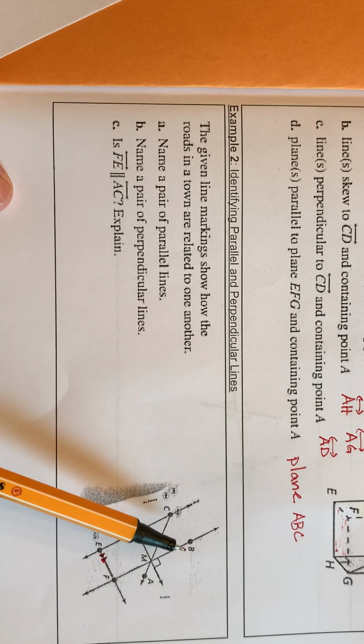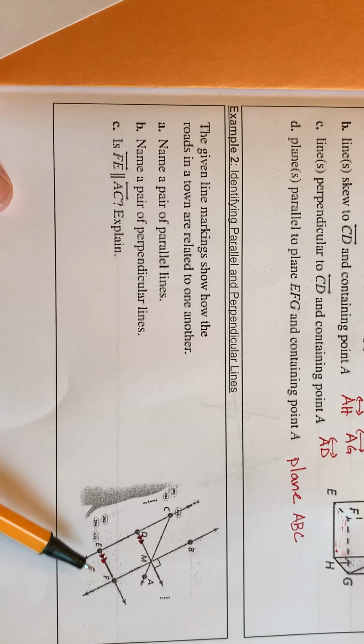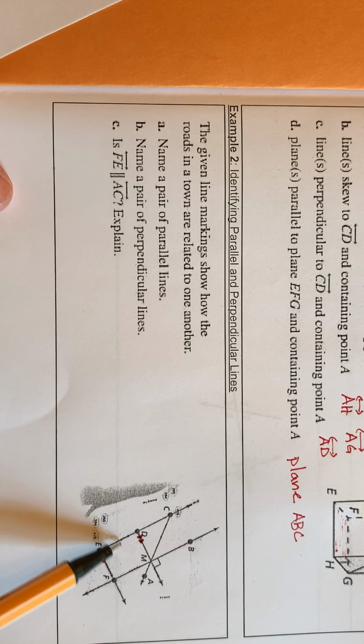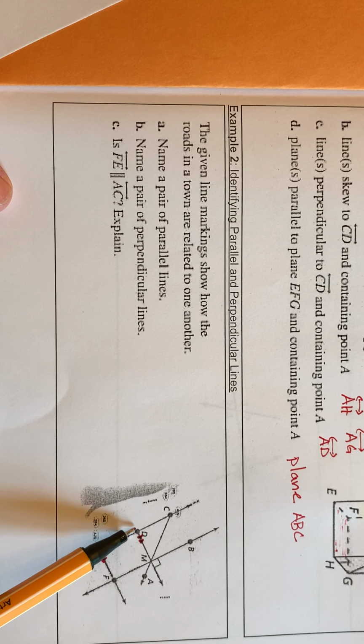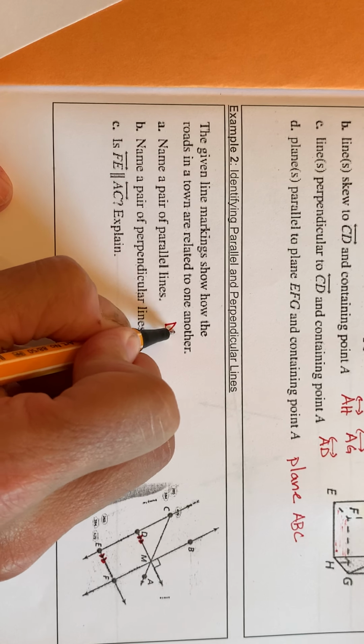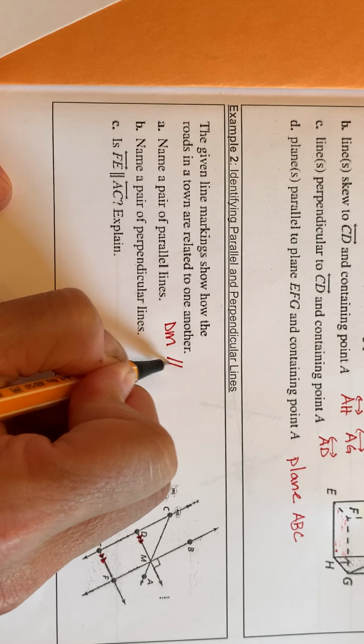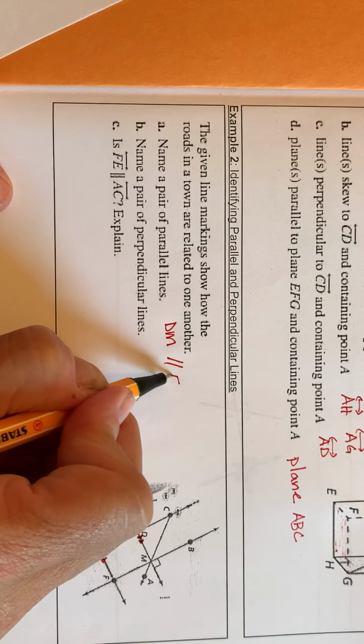DE and, whoopsie, not DE. These two don't have any markings on it, so I do not want to make the assumption that they're parallel. Since these do have the markings, they're telling us that DM is parallel to EF.